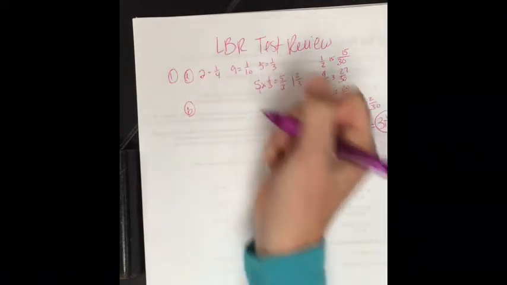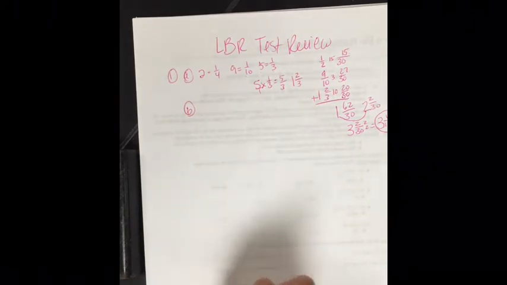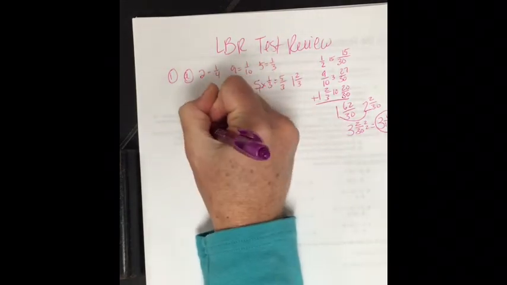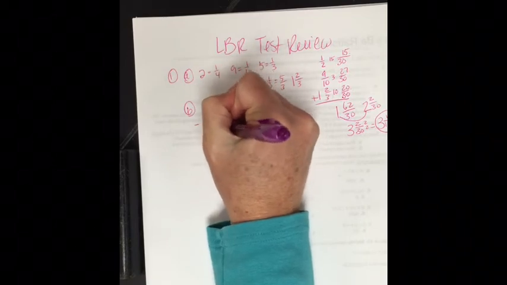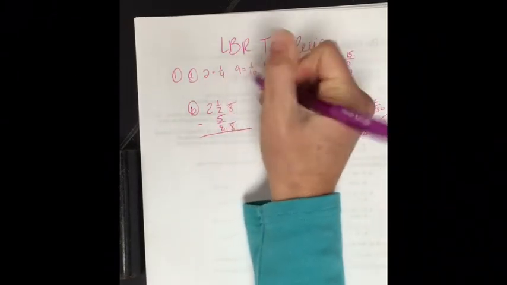B, the Comfy Couch store purchased 2 1/2 pages of advertising. The store decided to cancel 5/8. How much did he end up buying? So we started off with 2 1/2. We have to subtract the 5/8 that they canceled. To subtract, I have to have common denominators.